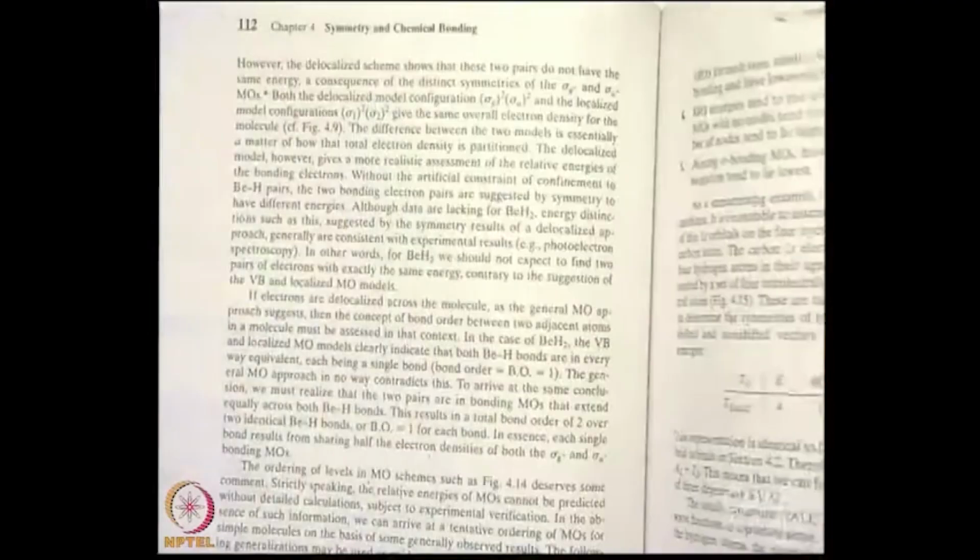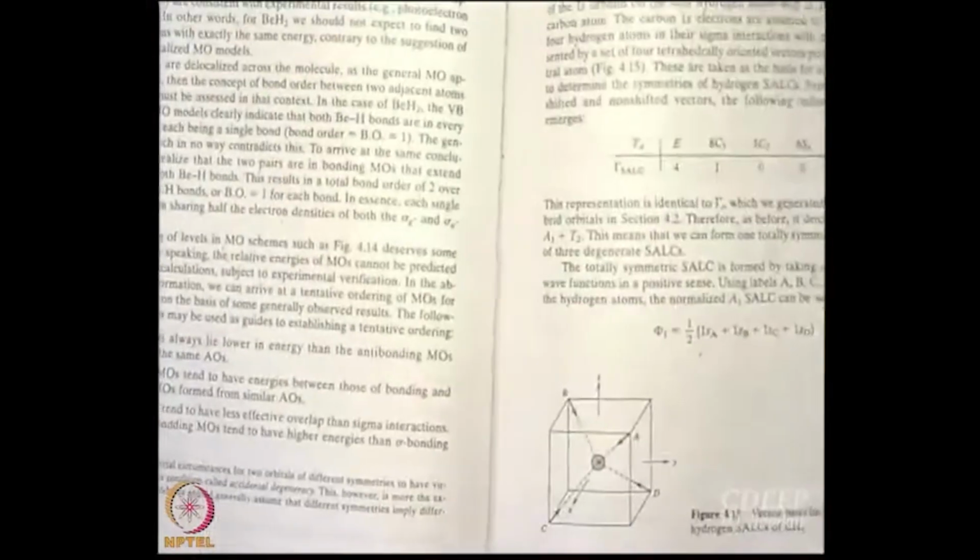Alright. But then the question that comes now is, does this mean that one carbon hydrogen bond is different from the other 3? No. Why not? Because don't forget what we are doing. Here we are talking about delocalized molecular orbitals. All molecular orbitals are actually delocalized over all the 5 atoms. Right? What does this A1 look like? Remember? This is what it would look like.